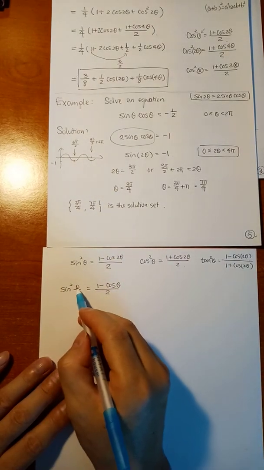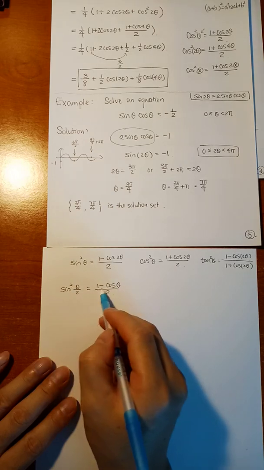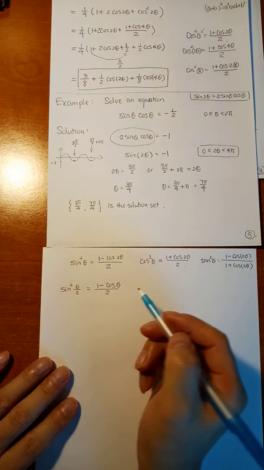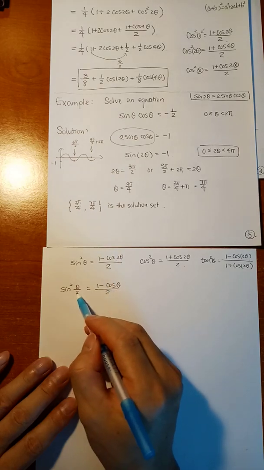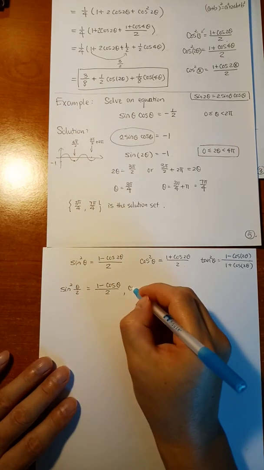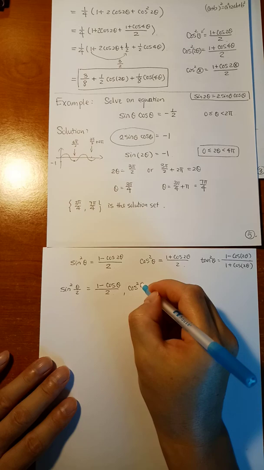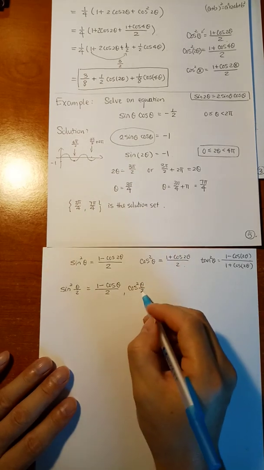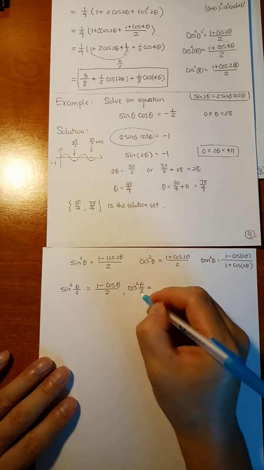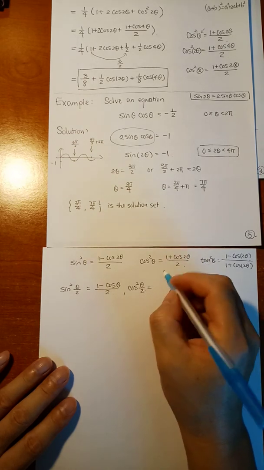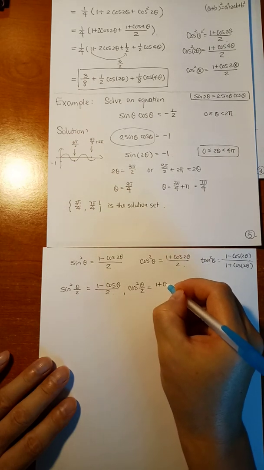Sine theta over 2 squared is 1 minus cosine theta over 2. Here the 2 is cancelled with this 1/2. Same thing for cosine: you divide 2 on the left hand side, then this multiplication with 2 cancels with this denominator.